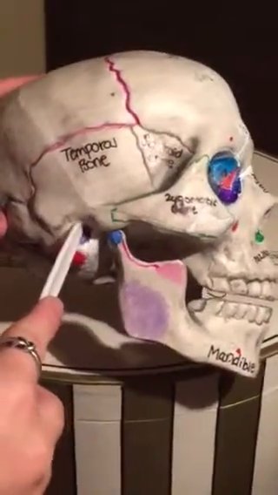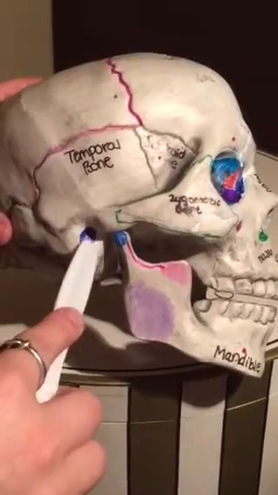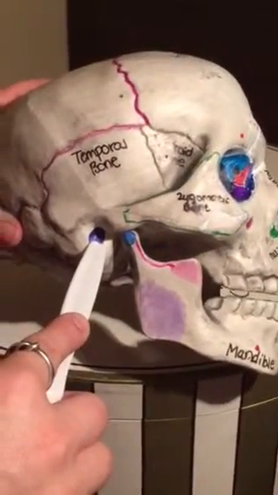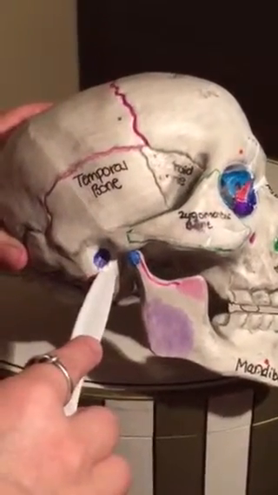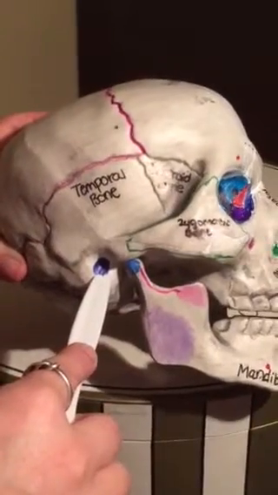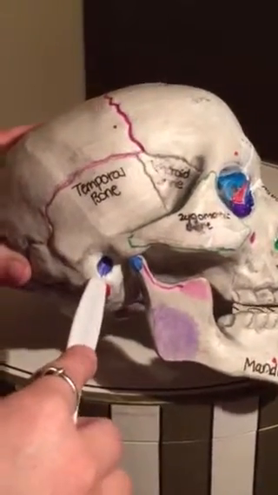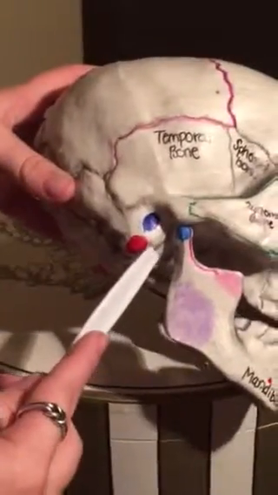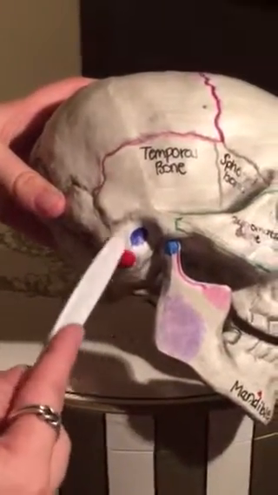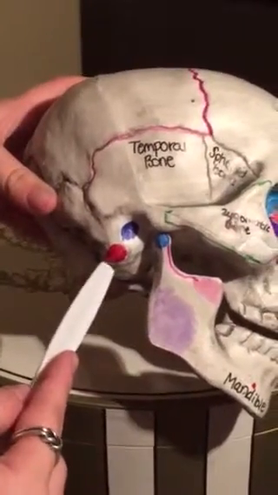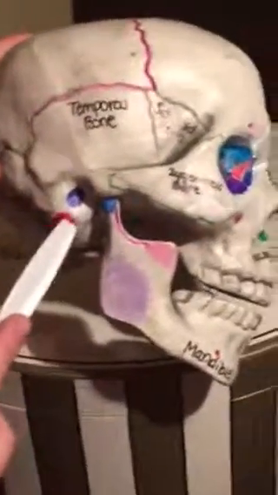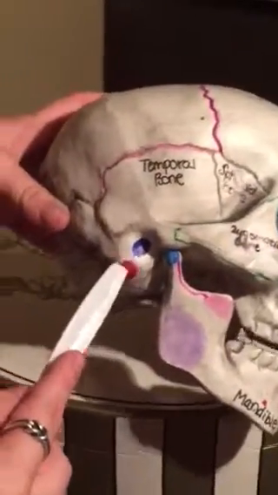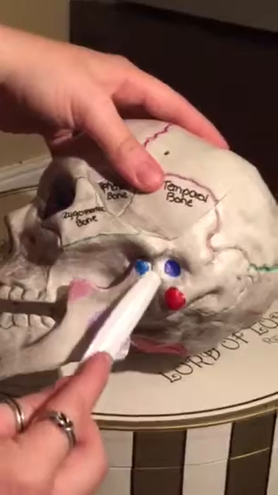Here we have a hole, which is your external acoustic meatus. What do you think that's used for? Well, acoustic is hearing. It is for your ear. Here you have a protuberance, and this is your mastoid process. And of course, like always, we also have it on the other side of the skull.